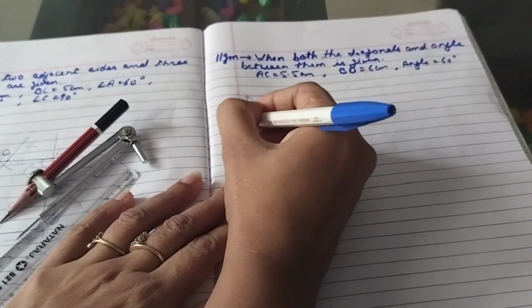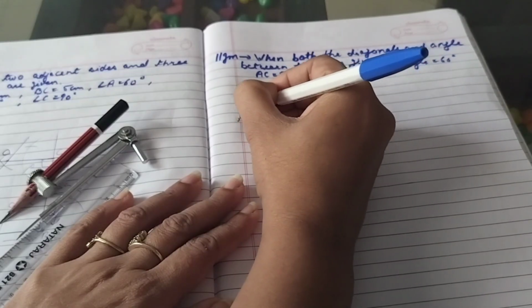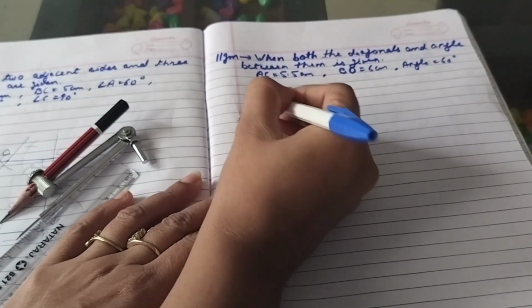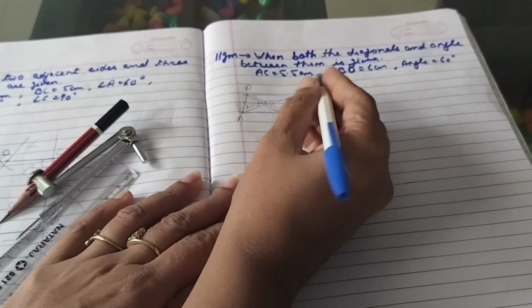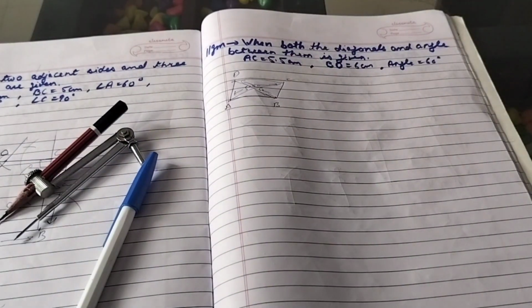Say this is your A, this is your B, this is C, this is D. AC is your 5.5 centimeter and BD is your 6 centimeter. And the angle between the diagonals is your 60 degree. Now how will we be constructing it?